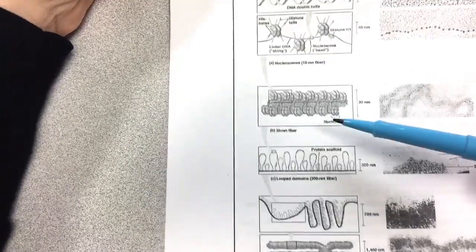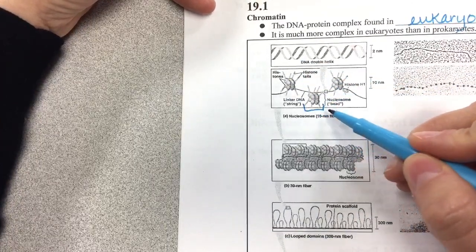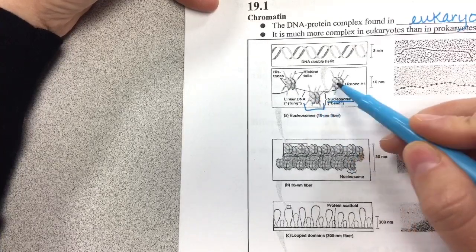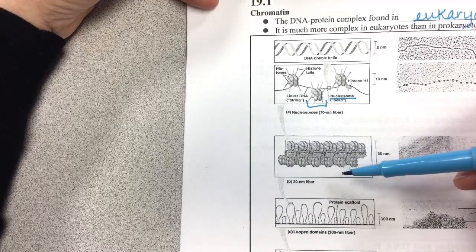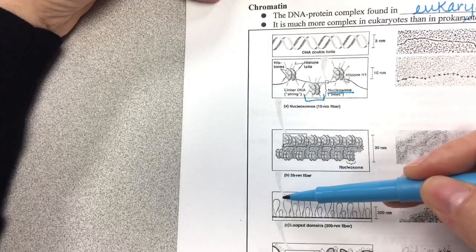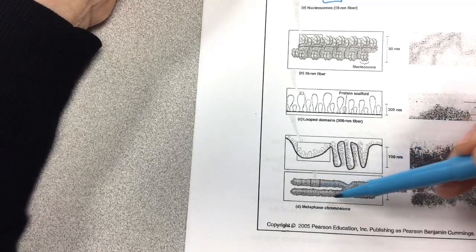How do we get from chromatin to a chromosome? Remember I said that they coil and tightly pack together to form a short, stocky chromosome. This picture shows how they do that. The DNA is wrapped around the histone. One of these little beads, which is the DNA wrapped around the histone, is called a nucleosome. Those nucleosomes coil and pack closer together, and that coils and loops. Then those coils coil and loop, and eventually form a chromosome.